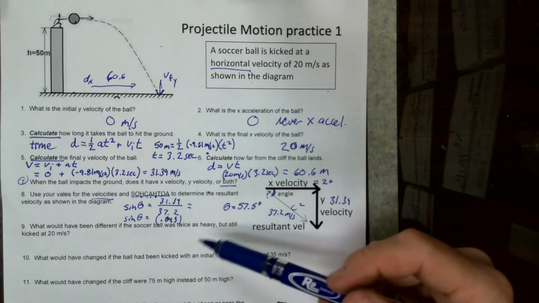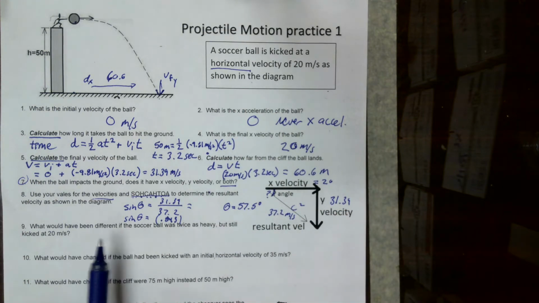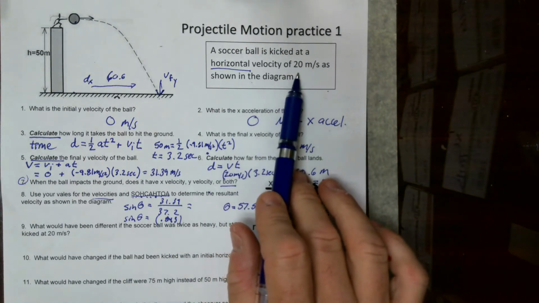So now back to some concept questions. What would be different about this if the soccer ball was twice as heavy, but let's say the guy can still kick it at 20 meters per second?